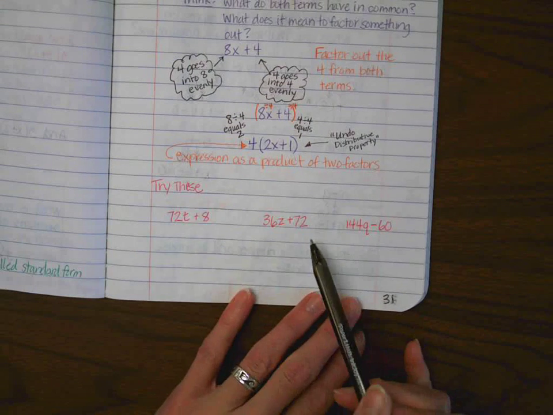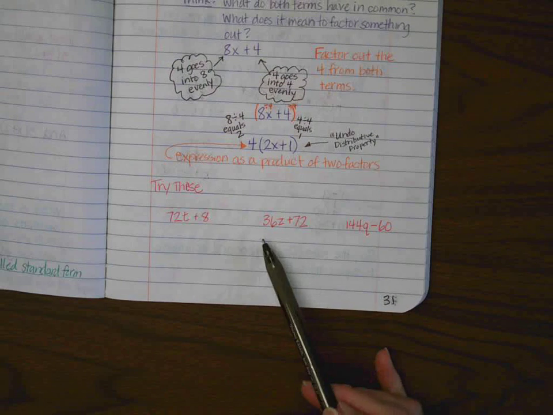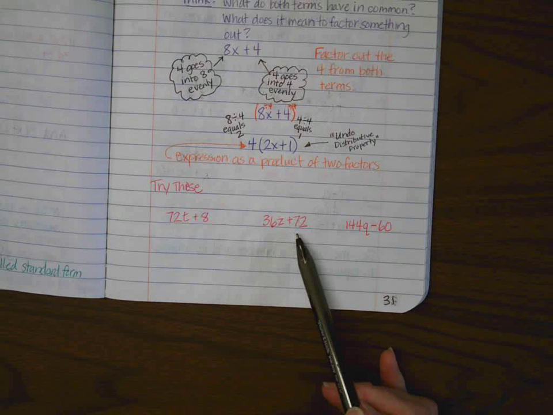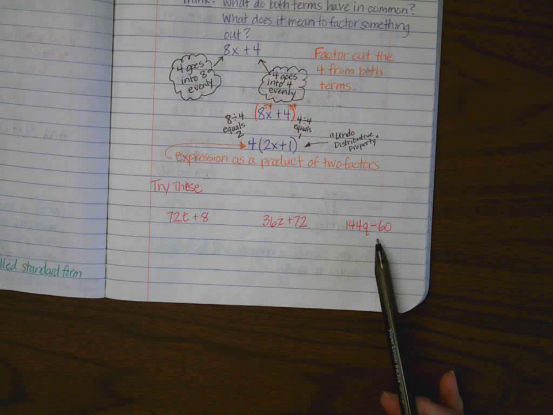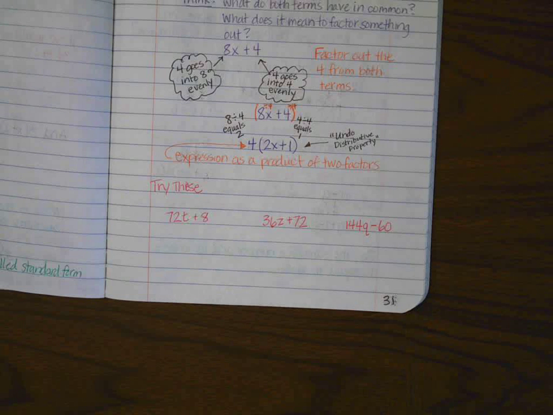All right, so let's try the next one. Actually, you know what? I'm going to have you try the last two by yourself and see what you can do, and we'll go over them in the morning. So you're going to do 36z plus 72, and then you're also going to do 144q minus 60, okay? So use that same pattern that we've been working on to help you figure it out.